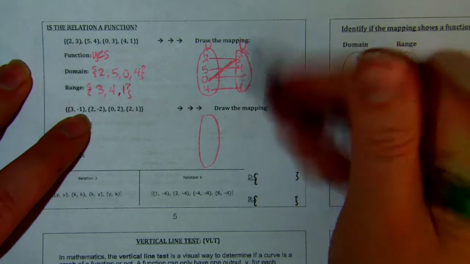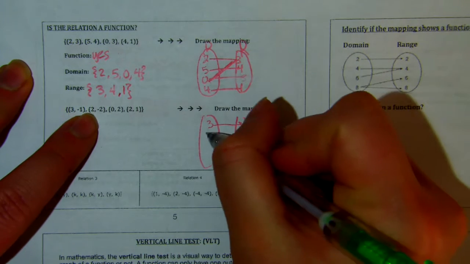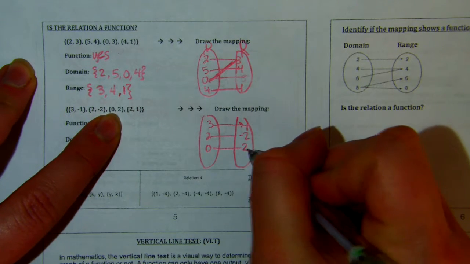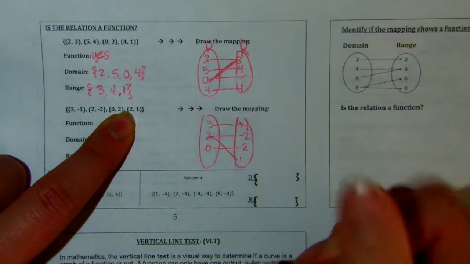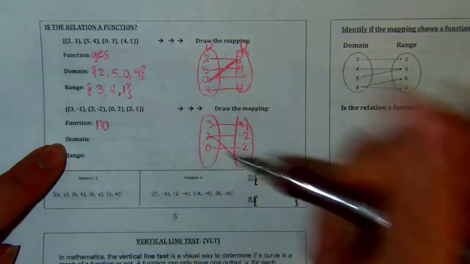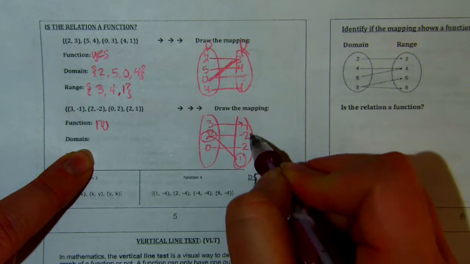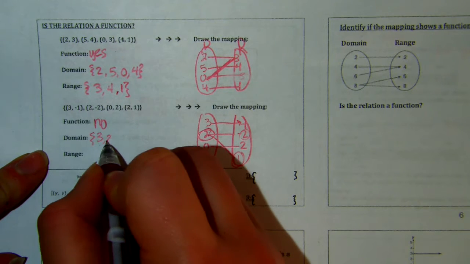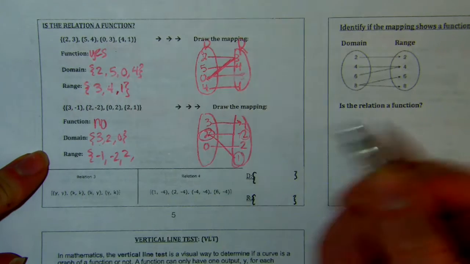So I'm going to draw this mapping. The domain 3 goes to -1, 2 to -2, 0 to positive 2, and 2, repeat. This is not a function because this 2 right here goes to both of these values, two range values. It still has a domain, 3, 2, 0, and the range still has those. It just happens that this is not a function.